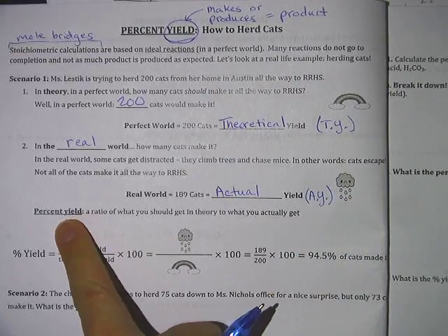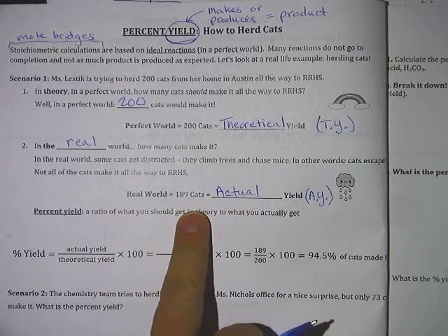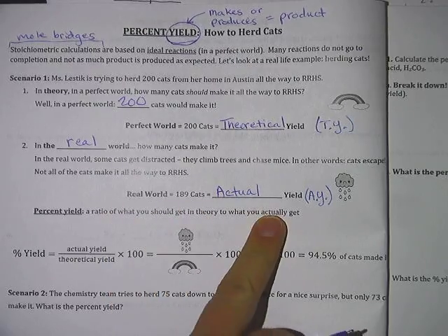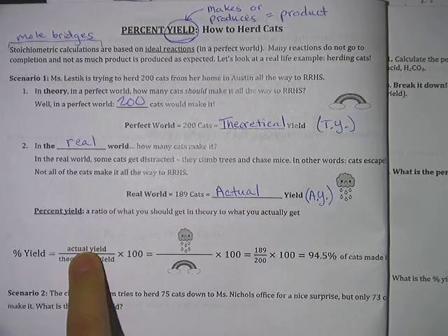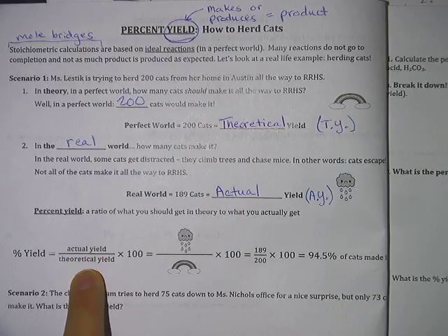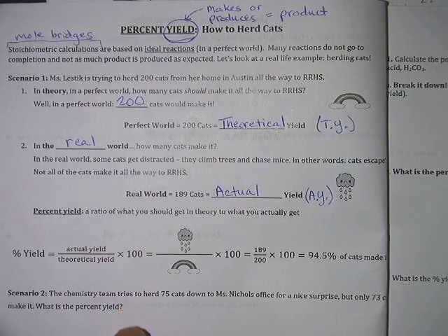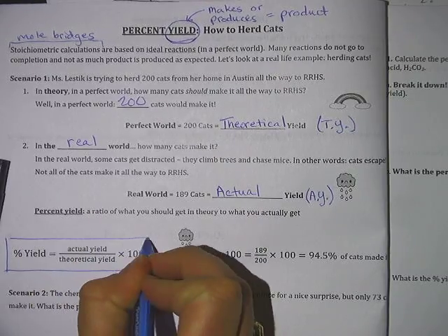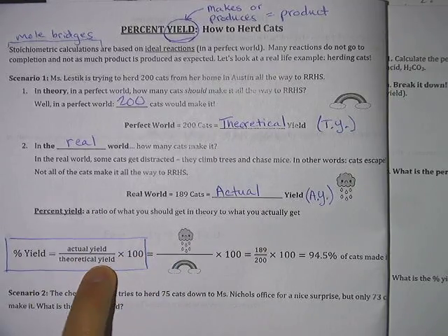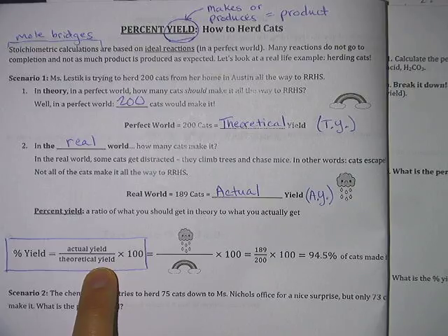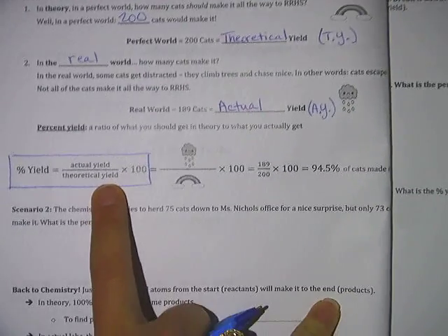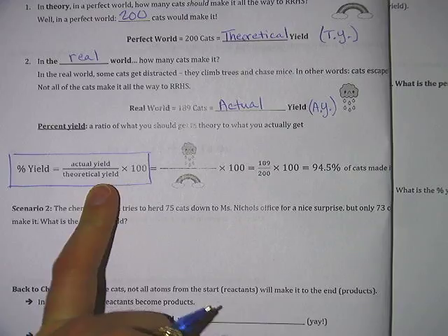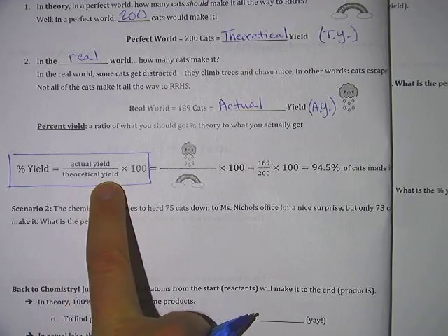The percent yield is a ratio of what you should get in theory compared to what you actually get. So the actual yield divided by the theoretical yield times 100. This is our formula for percent yield. You do not have to memorize this formula. I will make sure to give you this formula on quizzes and tests. But there's our formula.